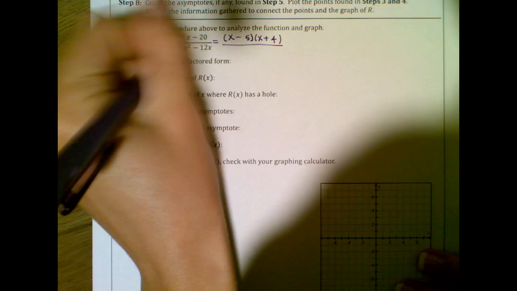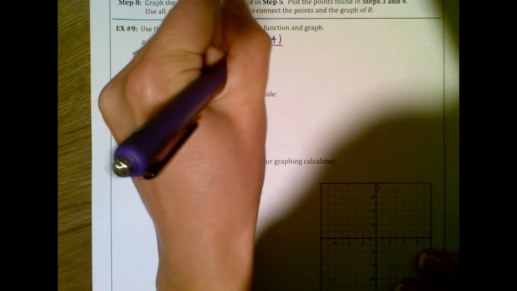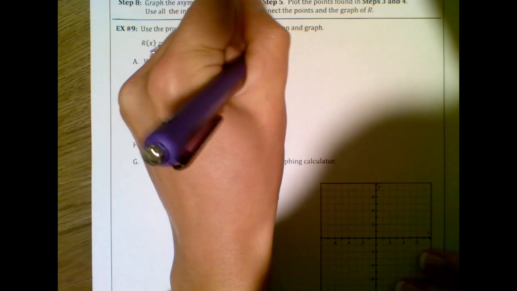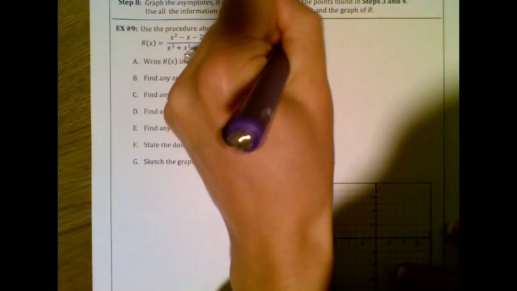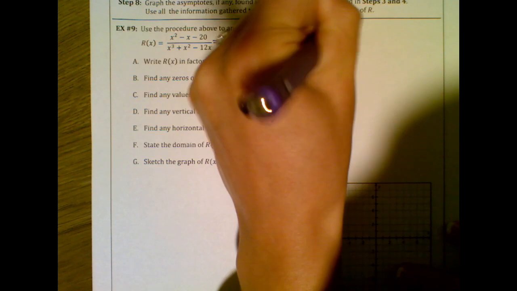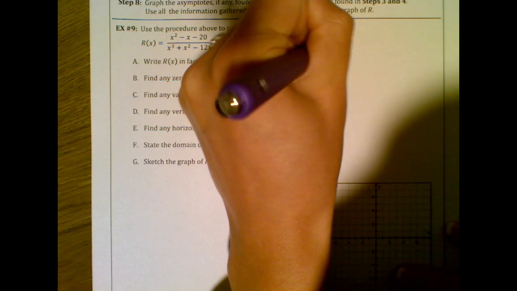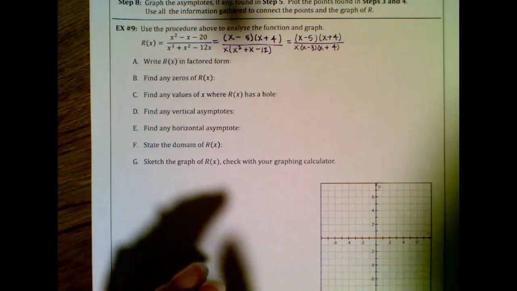In the denominator, I can take a GCF of x out. So I get x squared plus x minus 12. And I can factor x squared plus x minus 12 further, so I'm going to do that. Keep that GCF of x out in the front. Let's see. 3 and 4, so plus 4 minus 3 to get positive x, right?